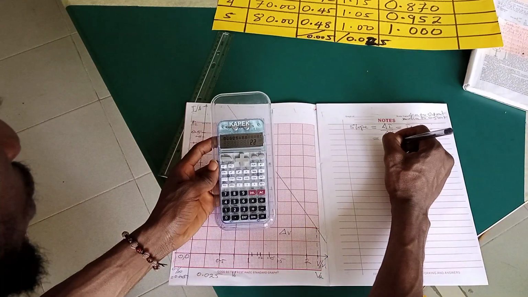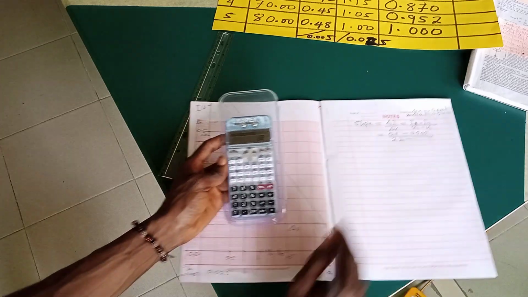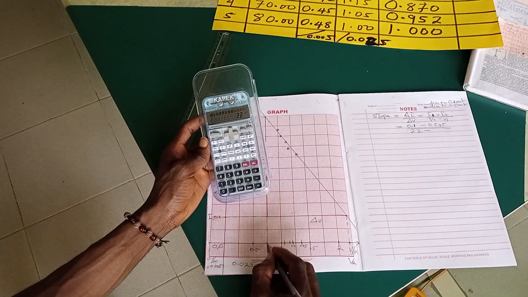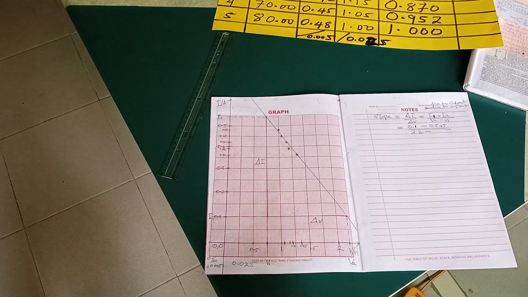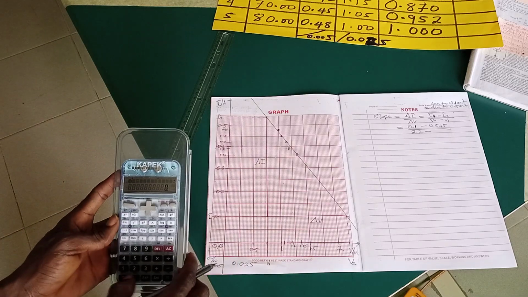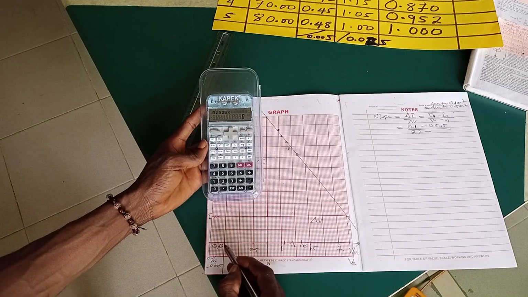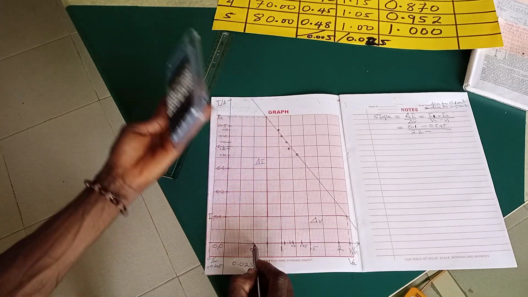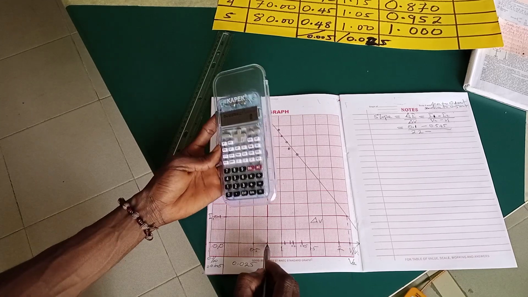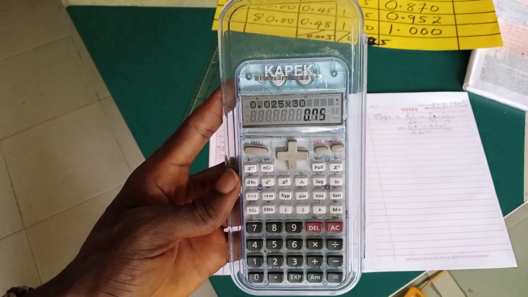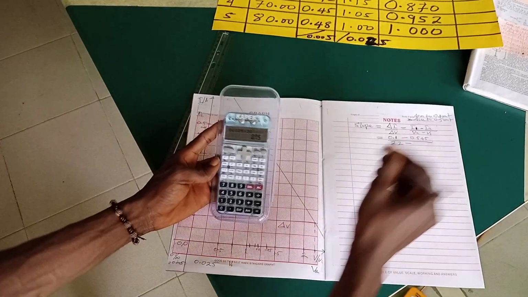So we have 2.2 minus this value here. Your V1 is somewhere here. Do you get? So 0.025 times 10, 20, 30. That is 30 times 0.025. That will give you 0.75.